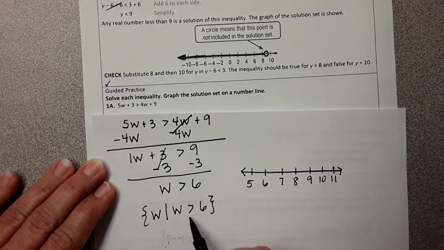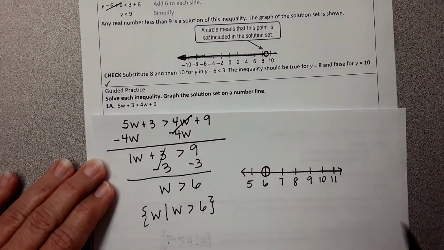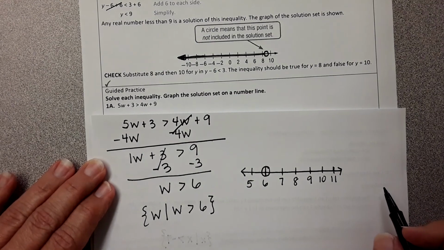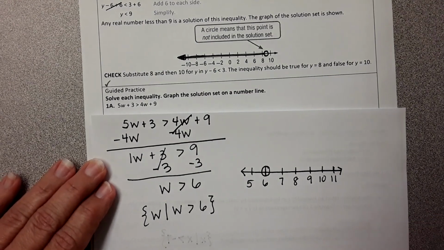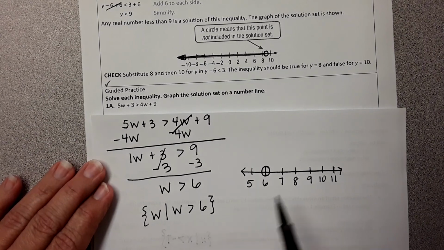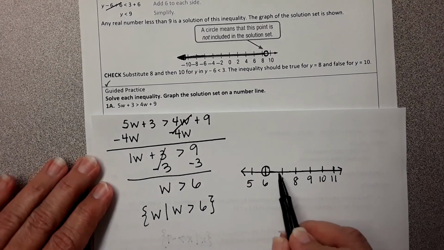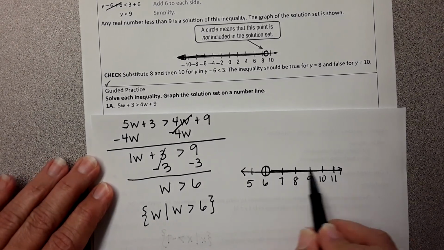So there's no line underneath it, so I'm going to put an open circle around 6, which means the solution does not include 6. 6 would not be an answer. And I want all numbers greater than 6. So 5 is less than 6, 7 is greater, so I am going to shade this way.